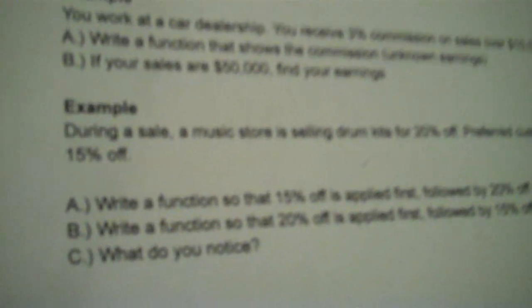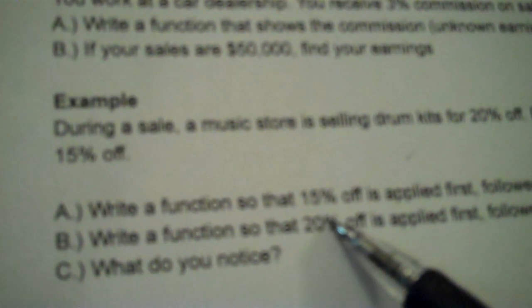I'm going to skip the next example and just go here. Okay. During a sale, a music store is selling drum kits for 20% off. Preferred customers also receive 15% off. A, write a function so that 15% off is applied first, followed by 20% off, price is unknown. B, write a function so that 20% off is applied first, followed by 15% off, price is unknown. It says, what do you notice? Okay. So A, B, and C.